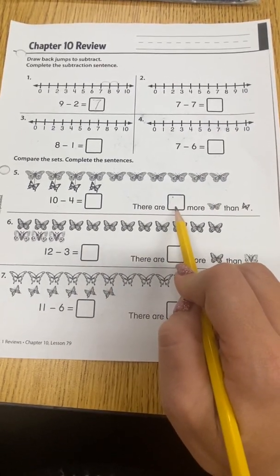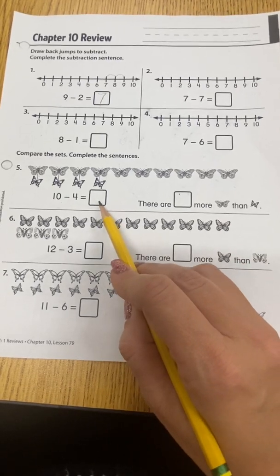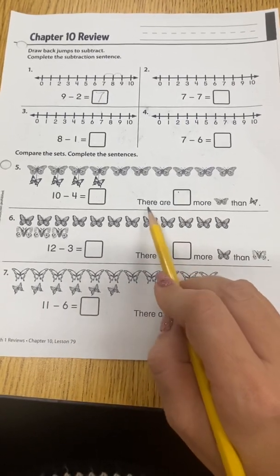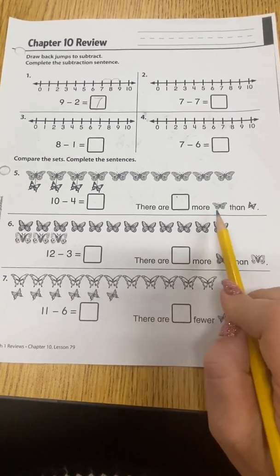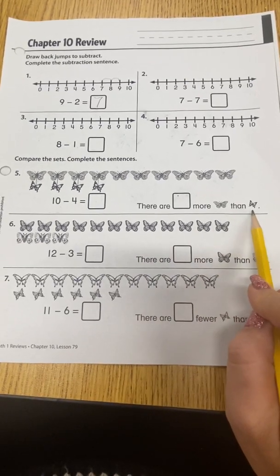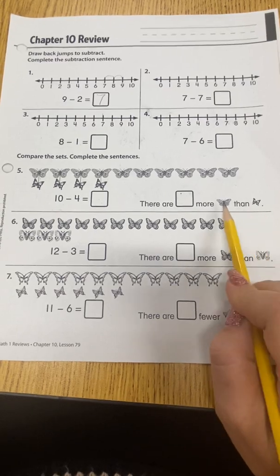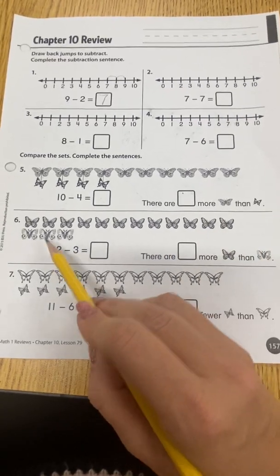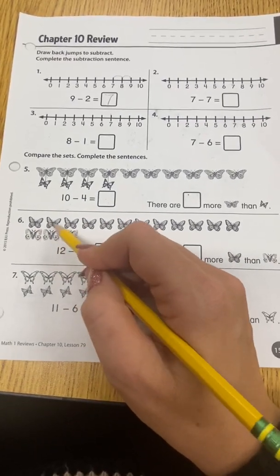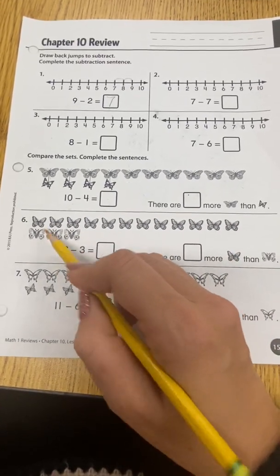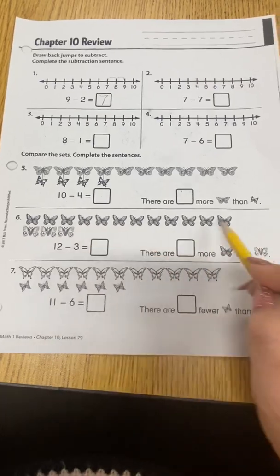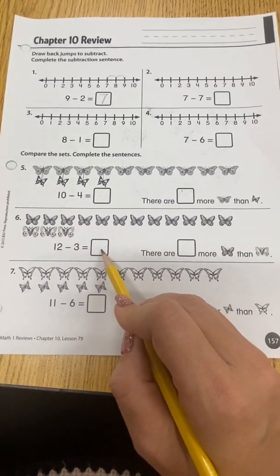And they got confused when they saw this sentence. Basically, you're just transferring this answer over here to put it in sentence form. So there are 6 more big butterflies than small butterflies, or whatever they want to call these, okay? Same thing here. If they want to match up the pairs, okay, 12 total, we take those 3 away, kind of like we're Xing them off, and what we have left is the difference, okay? That's how you do these 3.